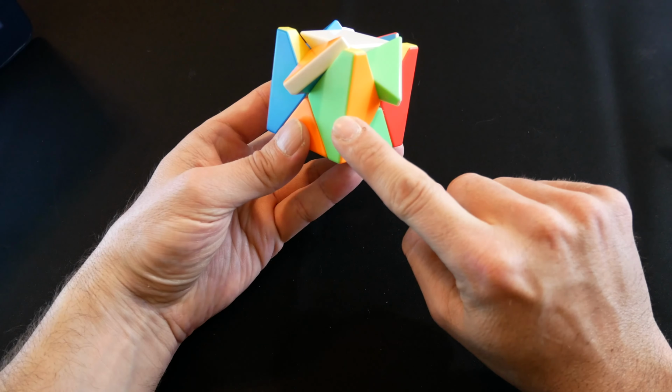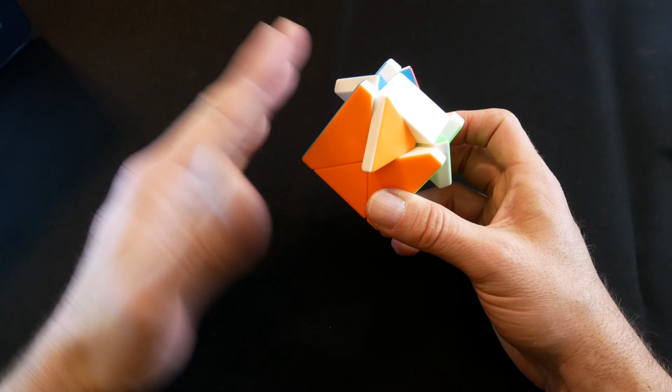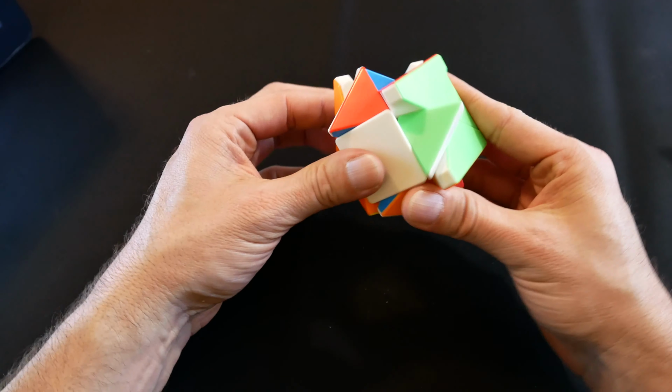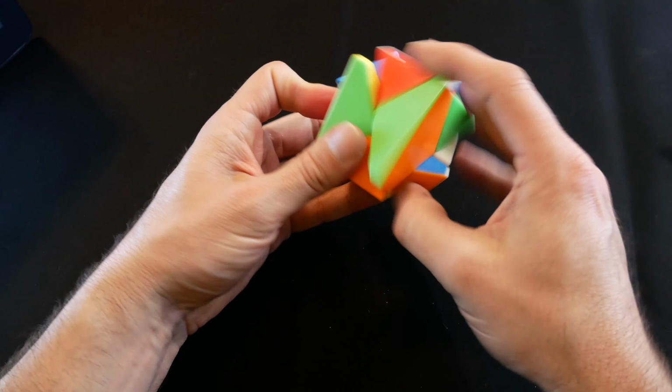Okay, and a lot of people still don't understand what headlights are. It's just two of the same color. So this is orange white, and this is blue white. So we have both whites, okay, on the same side. We're facing left. We're going to call these headlights. Okay, and then we have a white facing us and a white facing away from us. So we're going to keep those headlights to our left, and we're going to do the sledgehammer. Down, down, up, up, down, down, up, up.